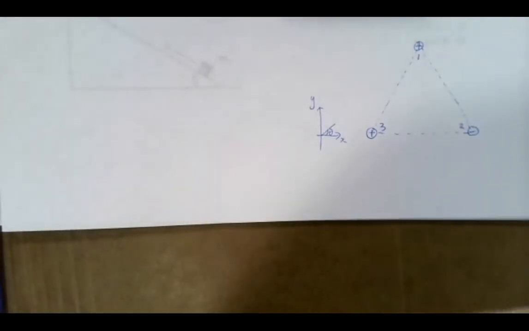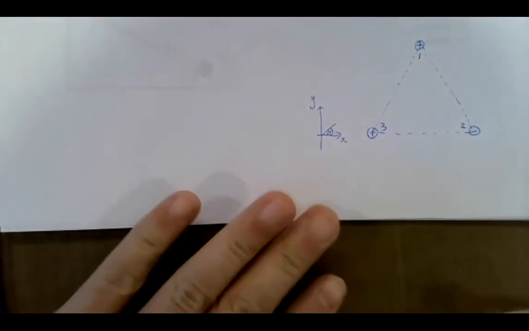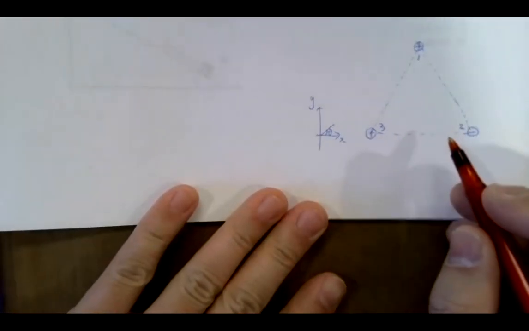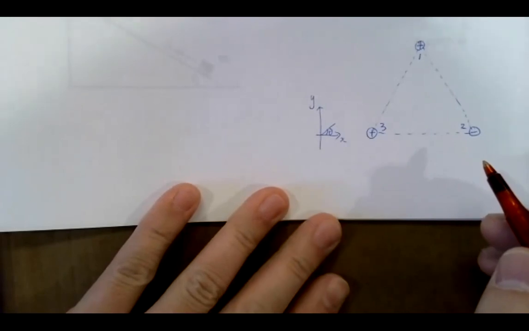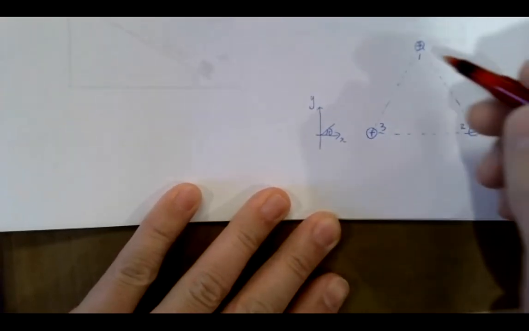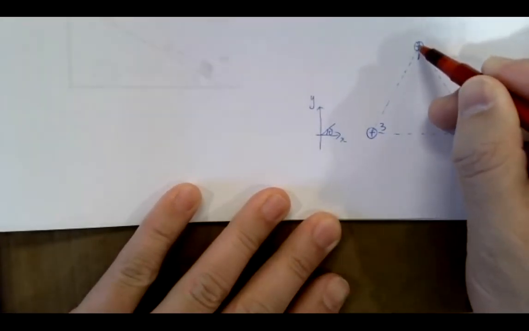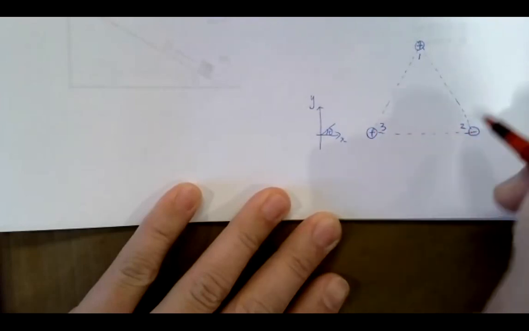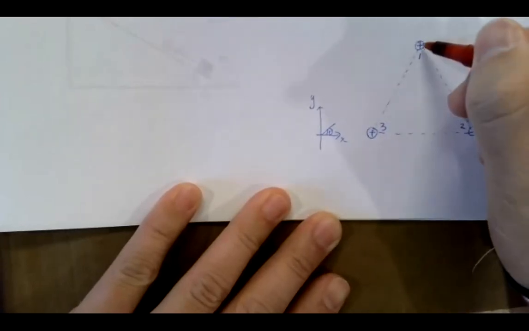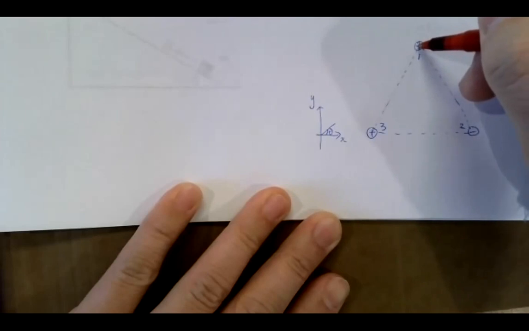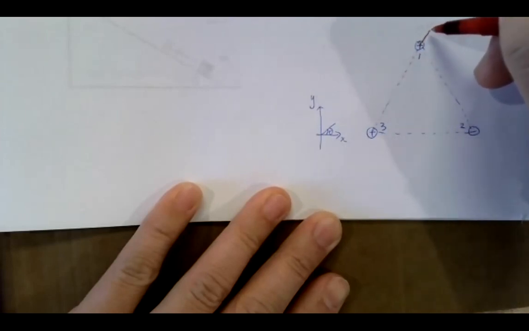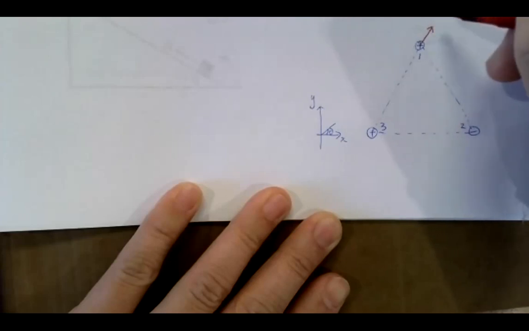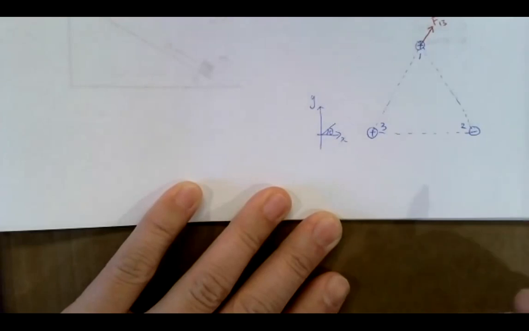All right, so let's take a look here. There are 3 charges. You want to know the electric forces on them. So charge 1 here is surrounded by these 2 charges. The force on 1 by 3 should be repulsive, so it's pointing away from charge 3. That would be F1 by 3 in that direction.